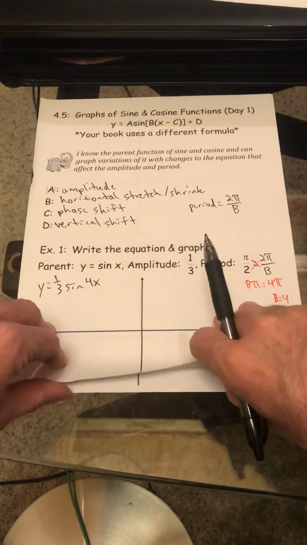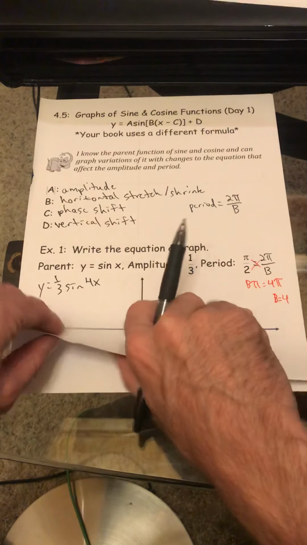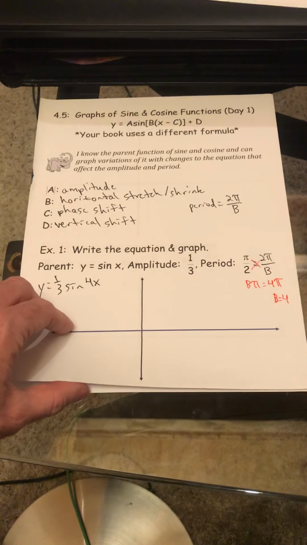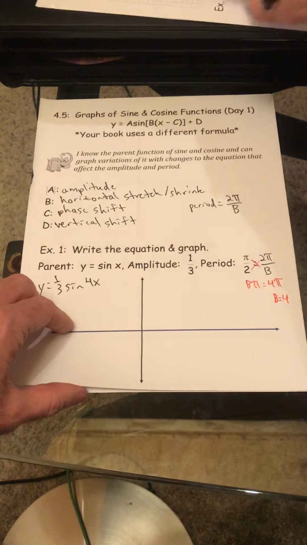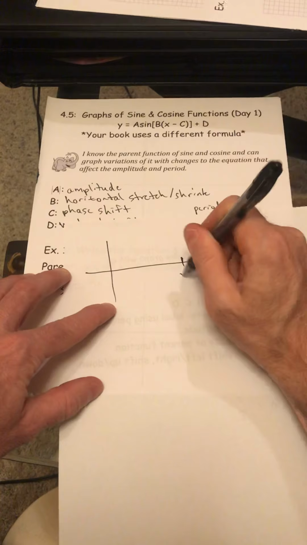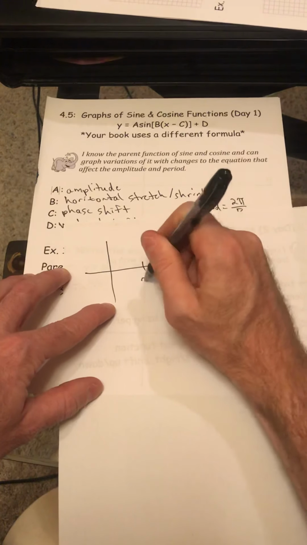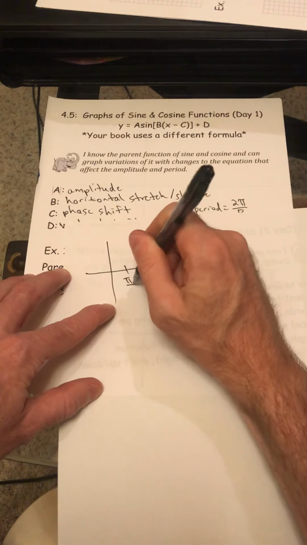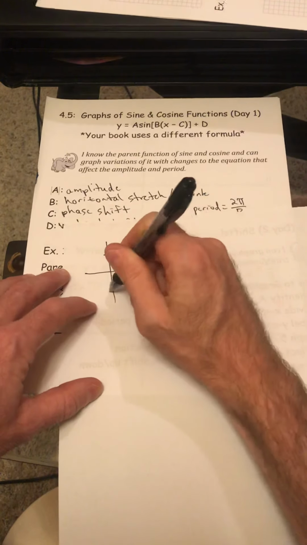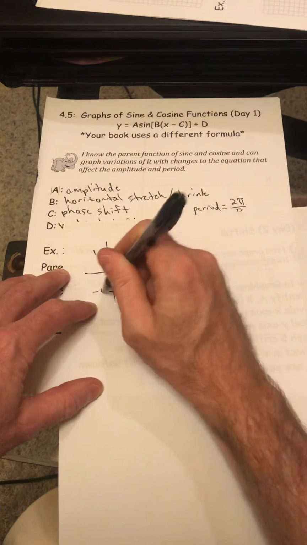Now, as far as when you graph, going back to the other notes, since I don't have those handy right here, when we graph a sine wave, we have 0, pi over 2, pi, 3 pi over 2, and 2 pi. And then your max and min are 1 and -1.